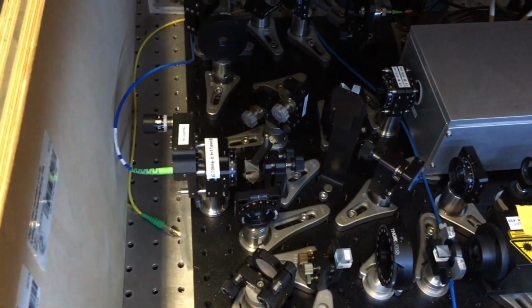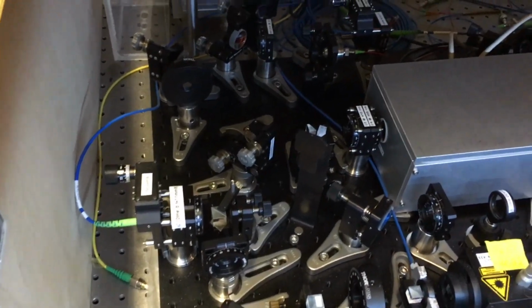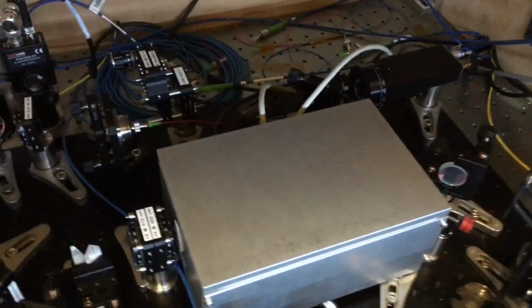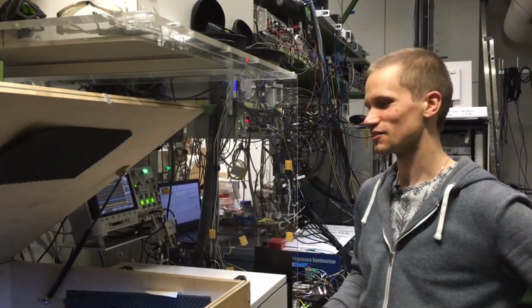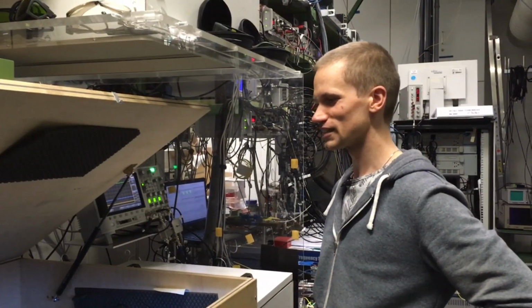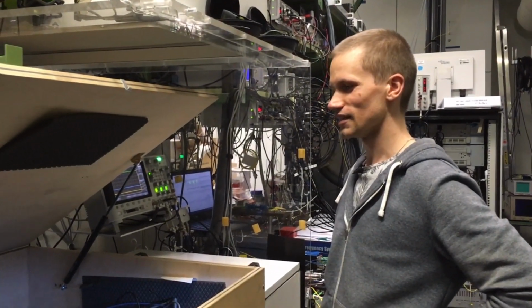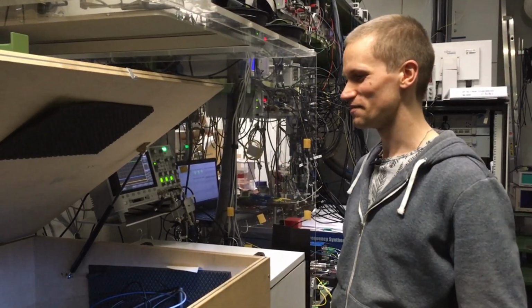Still another part is split off for the neighboring experiment, the 1S-3S spectroscopy experiment, to provide a frequency reference and stabilization for their experiment. This is also a great experiment which will be the topic of another lab tour video.